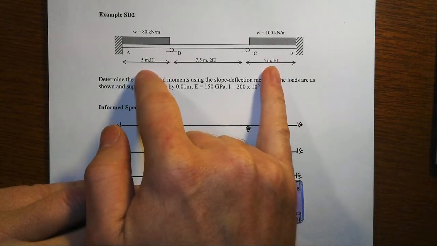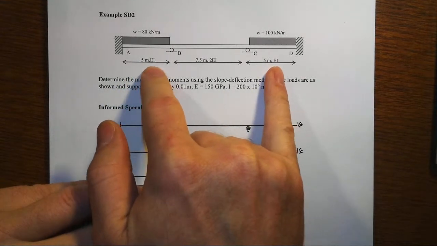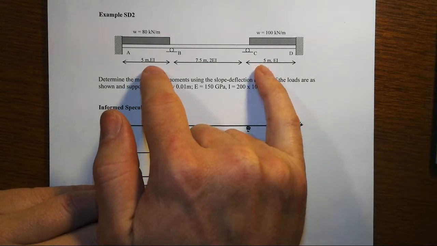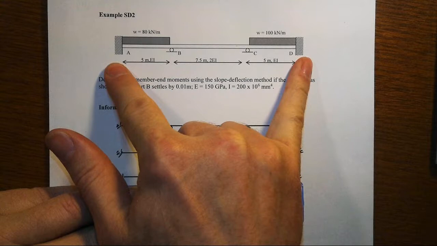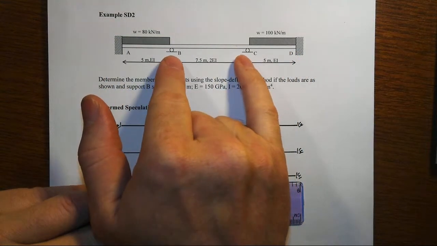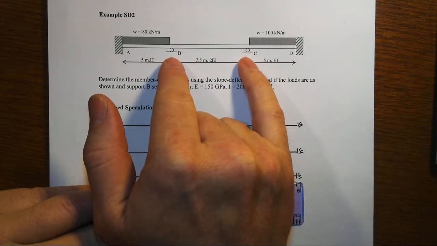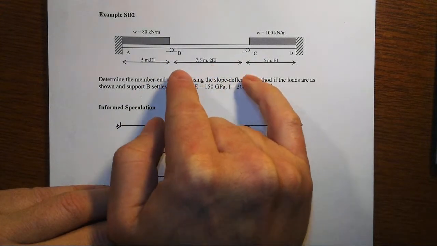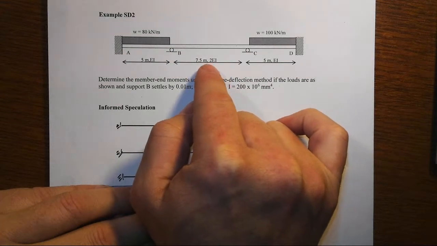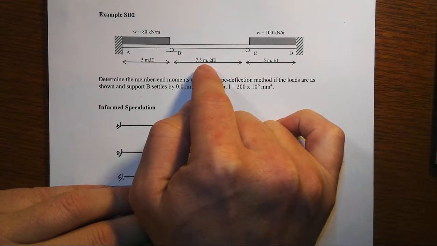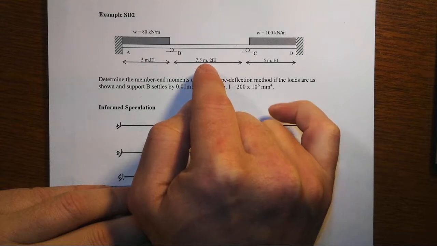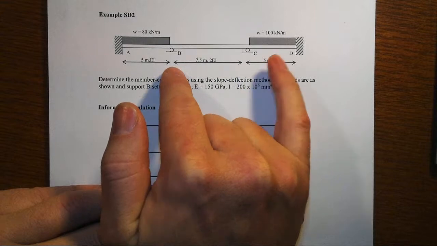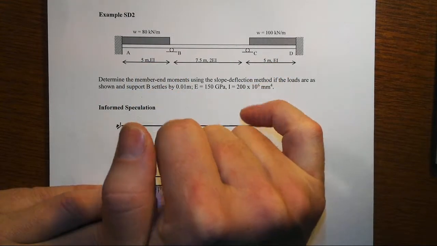The two outer spans have the same length, they have the same flexural rigidity, so with the same length that also means they have the same flexural stiffness. We got two fixed ends on the outer edge, and we've got the roller supports in the intermediate. That middle span has twice the flexural rigidity, but because it has a longer span, the EI over L of the member will be a little bit less than it would have otherwise been. But it's still, overall, you probably expect that the middle span is stiffer than the two outer spans.